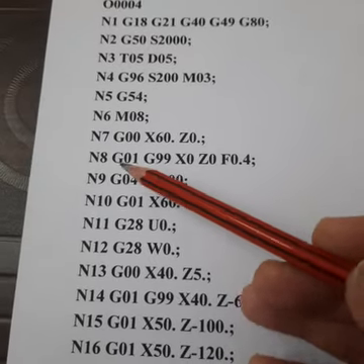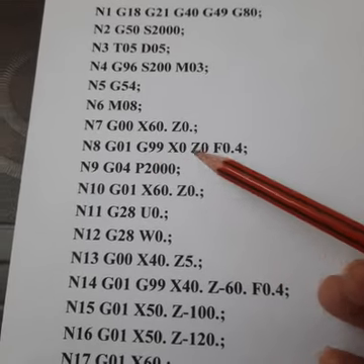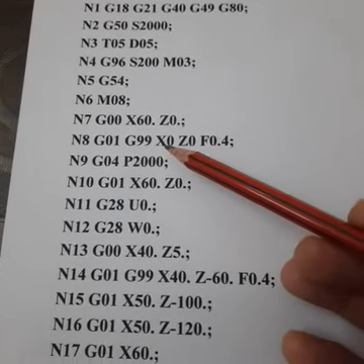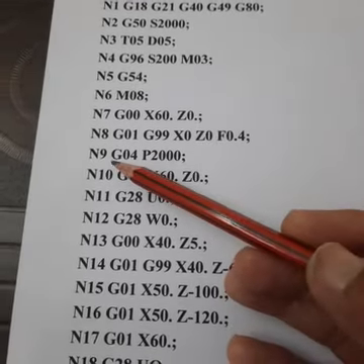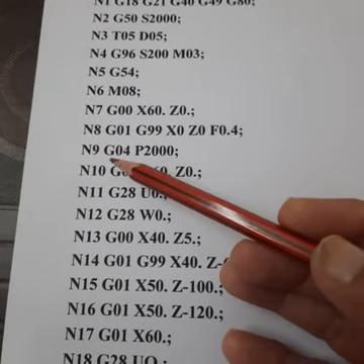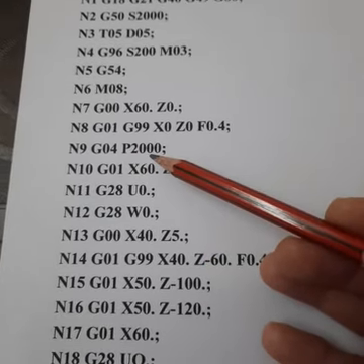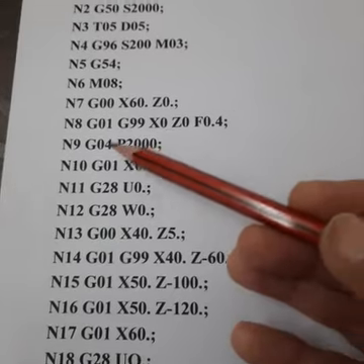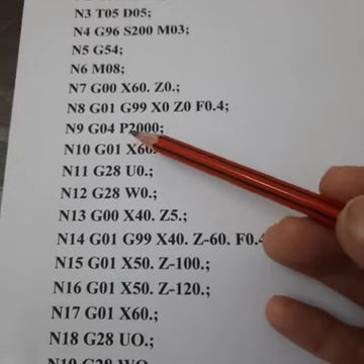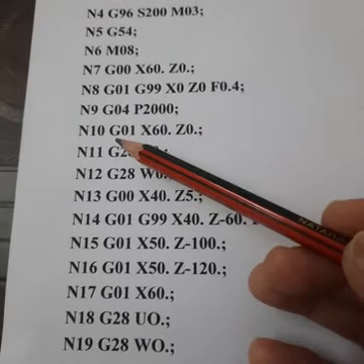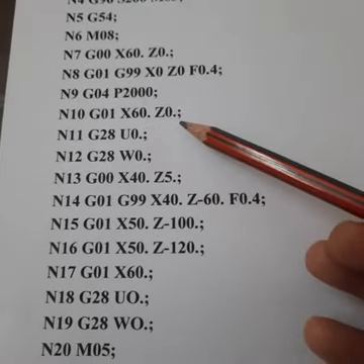Then for doing the facing operation, we are using G01. G99 is used to express the feed rate in mm per revolution, and the end point of movement is X0, Z0. Then upon reaching the center of the workpiece at its end, we are making the tool dwell for a period of 2000 milliseconds. So G04 is used to indicate the dwelling of the tool, with a P of 2000 milliseconds. Then the tool is again taken back to the initial position, G01, X60, Z0.